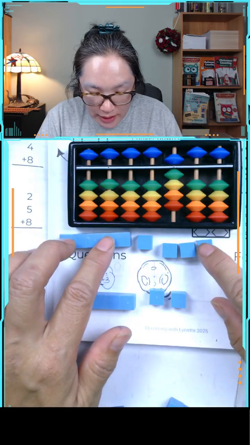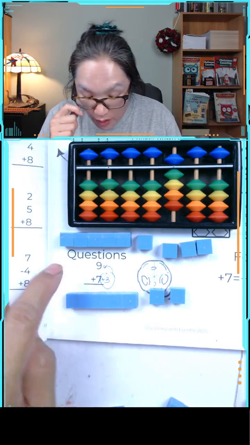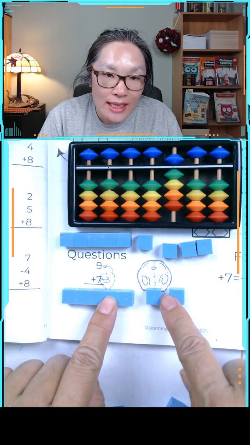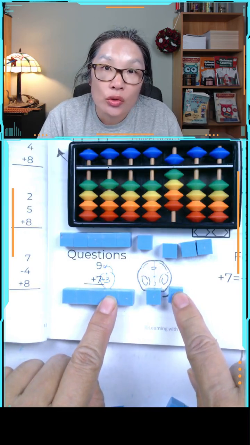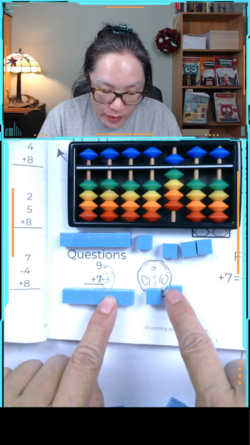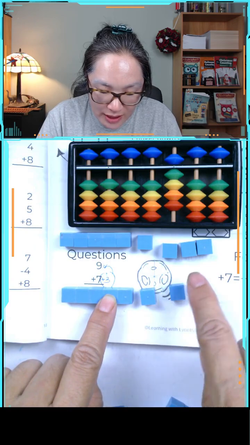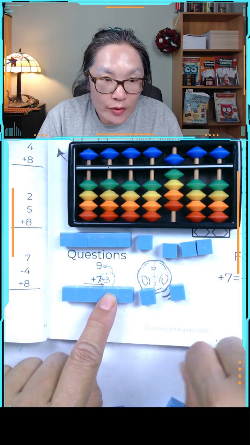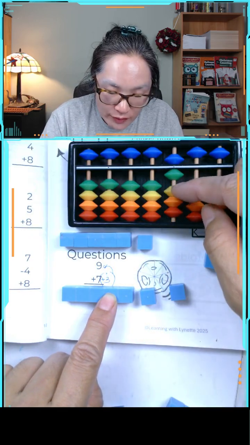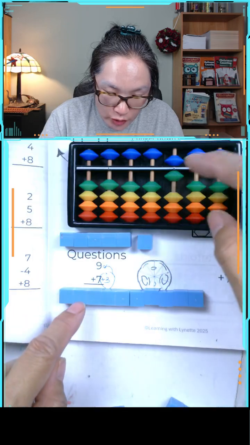So we're back. 9 and 7. What we always do is look at the bottom number, and the bottom number is what we're going to round to 10. How do we make a 10 out of the 7? You have to add 3. Where does the 3 come from? The 3 comes from the 9. So you take away 3 from here, and then you can regroup to make a 10.